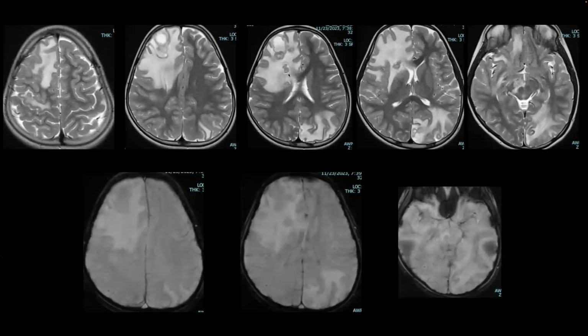On T2-weighted sequences, again multifocal lesions, predominantly T2 hypointense to isointense with mixed intensities, likely granuloma formations, with significant perilesional edema. On the SWI sequences, I could not appreciate any areas of significant blooming corresponding to the lesions.